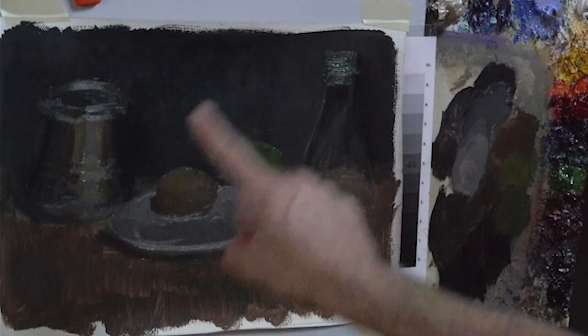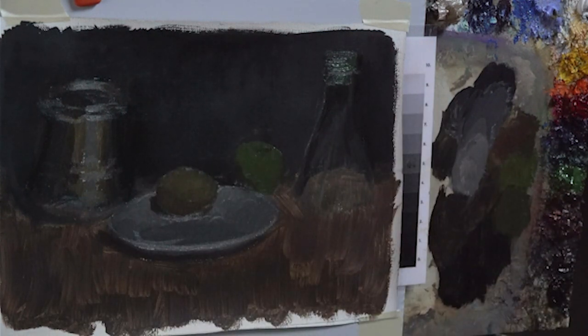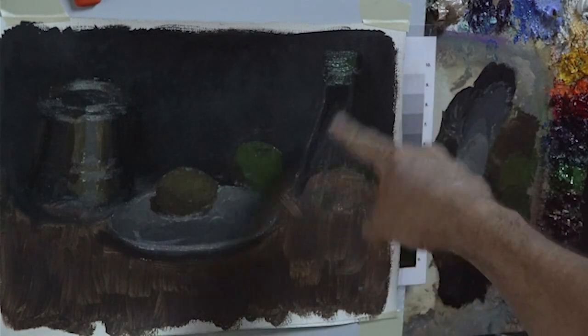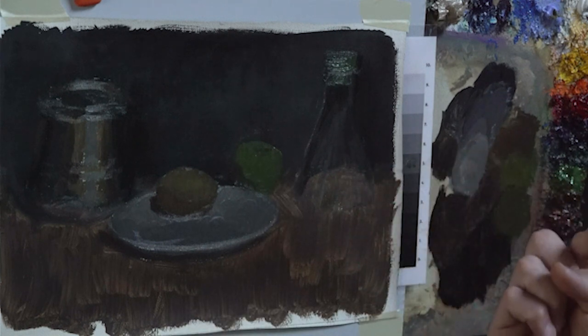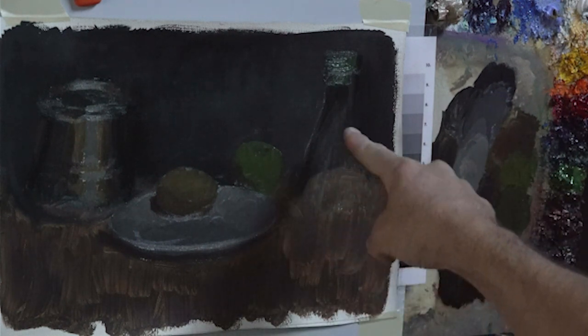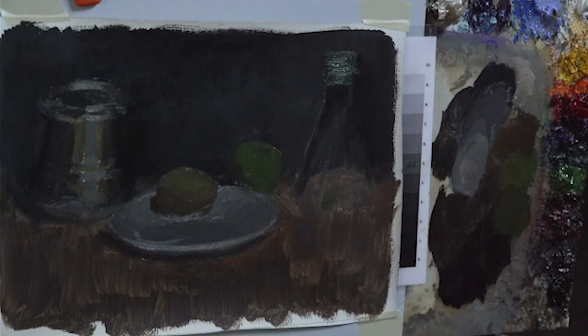All right, now over to the glass. The glass is pretty simple. I think painting glass is pretty easy. All you need to do is put in a slightly darker version of whatever it's reflecting in the glass and also from the light source. Now, I took the lightest value and put it right there because there's a whitish highlight there from my window.